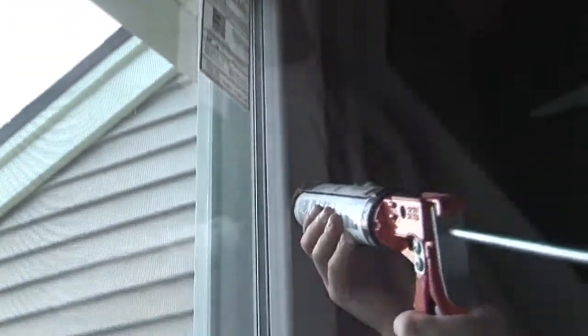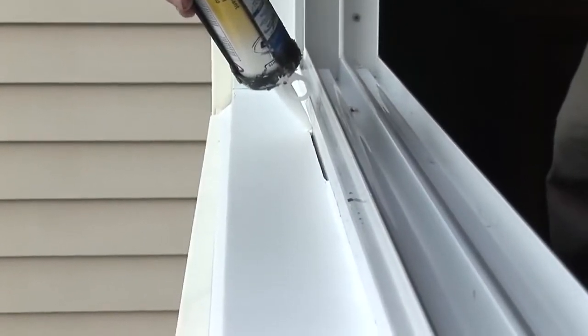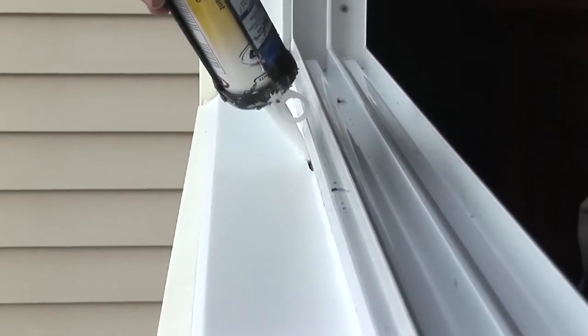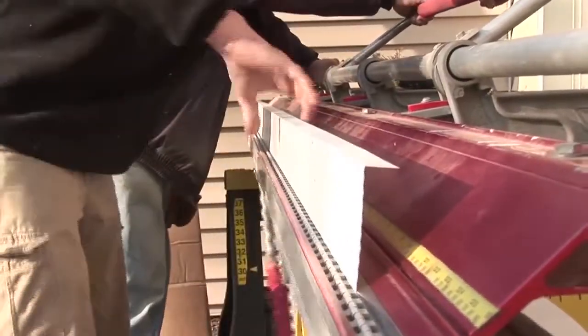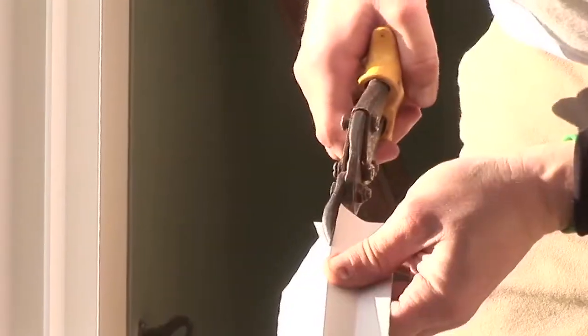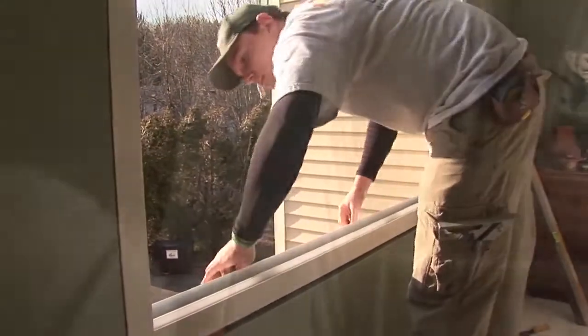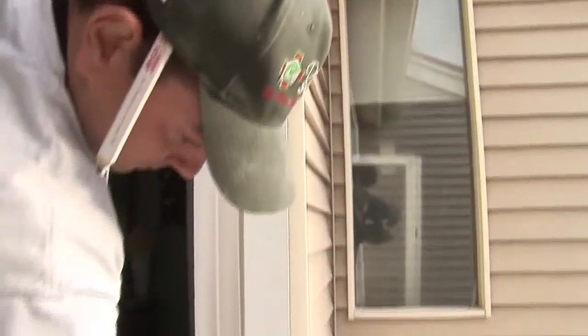The shim space around the window is foamed. The inside of the frame is caulked, and the outside of the frame is carefully caulked to make it airtight. Our aluminum will serve to trim the outside of the window and cover the old window frame. And we carefully caulk that aluminum and make sure that there's going to be no water leaks.